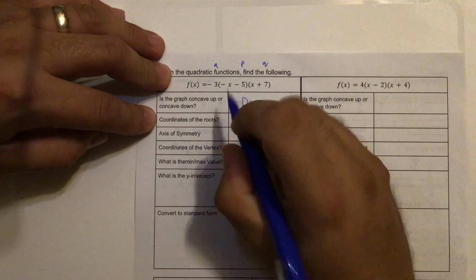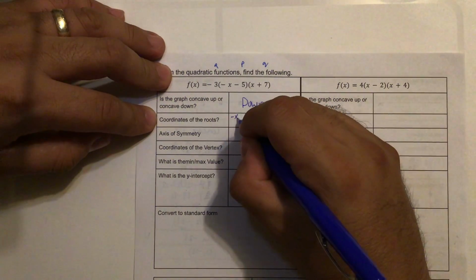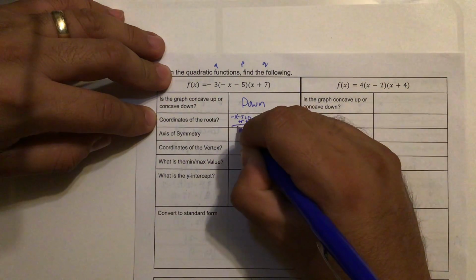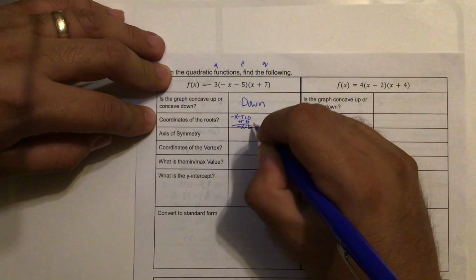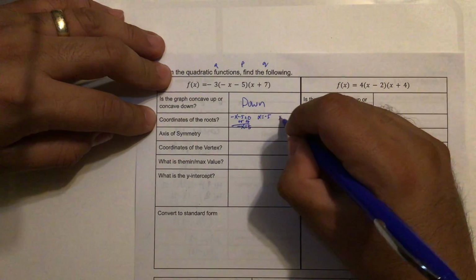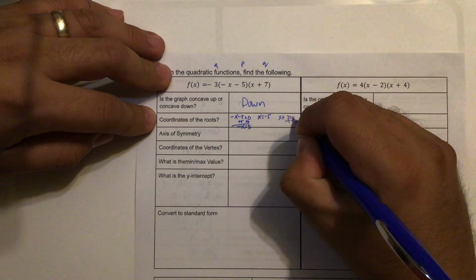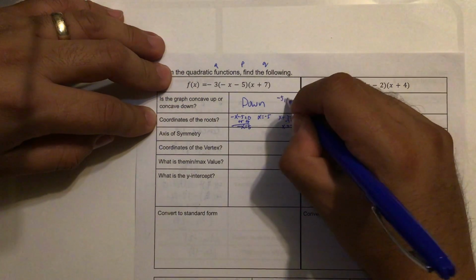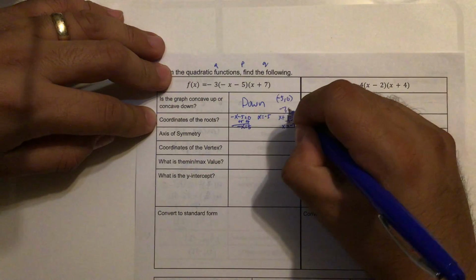The coordinates of the roots, we take what's in each parentheses, set it equal to 0 and solve. So add the 5. Negative x equals 5. So if you divide it, x equals negative 5. For the other one, x plus 7 equals 0. Subtract the 7. X equals negative 7. So my roots would be negative 5, 0, and negative 7, 0.